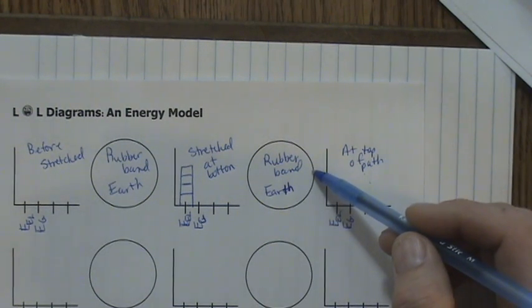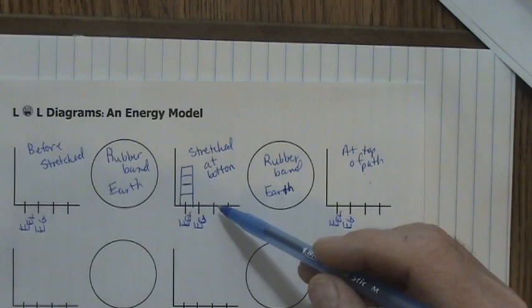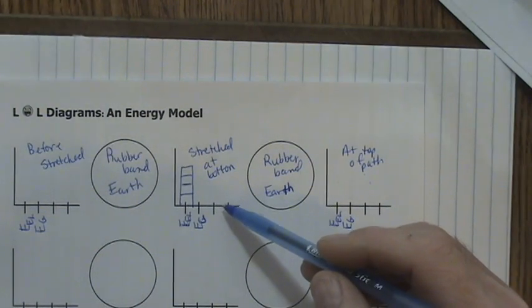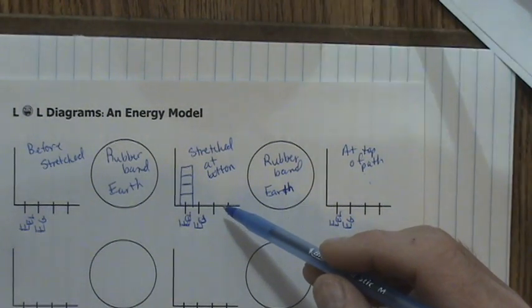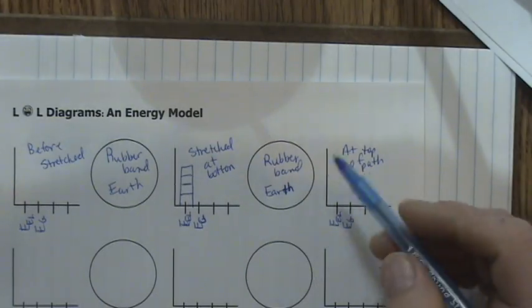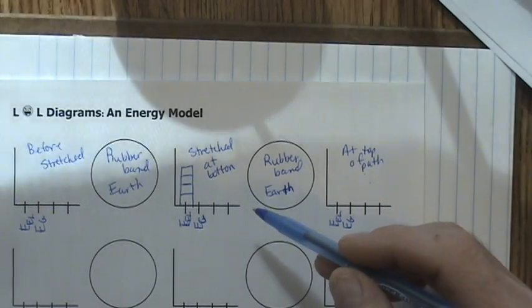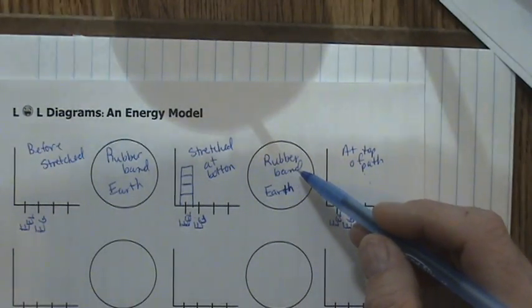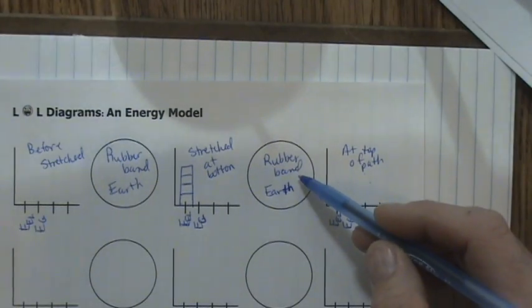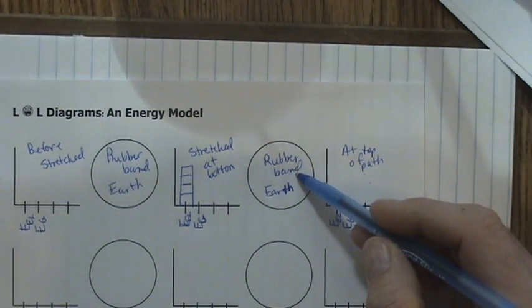Once again, we could say halfway up, there would be no elastically stored energy in the rubber band anymore. As soon as it's released and has gone back to its original form, the energy would now be in the rubber band as it's moving, and in the fact that it's above the earth, so there would be kinetic and gravitationally stored energy.